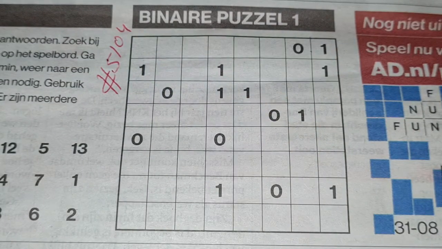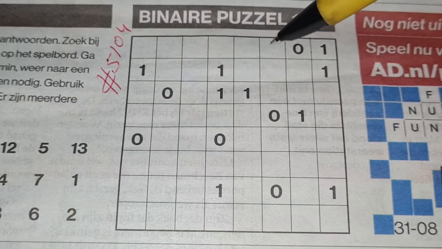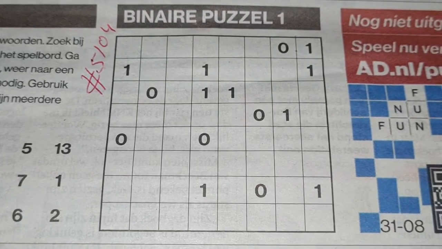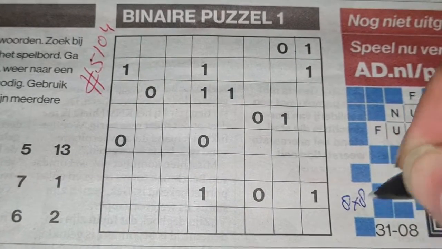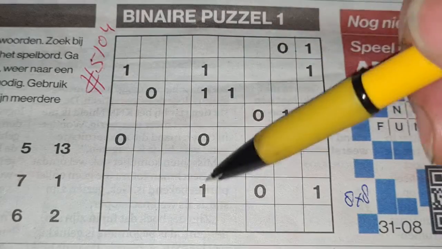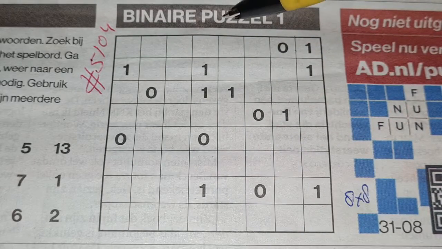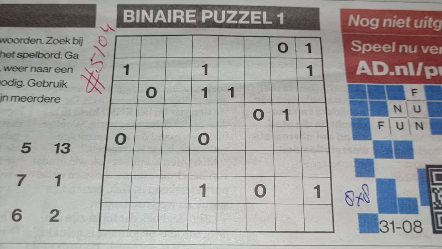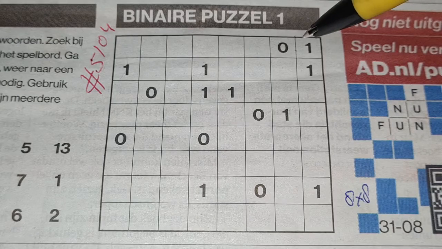Let me count those boxes. 1, 2, 3, 4, 5, 6, 7, 8. It's an 8 by 8 binary puzzle. That means in a row or in a column, there are always 4 ones and 4 O's. Alright, so let's get started.